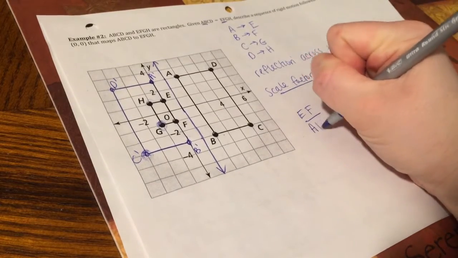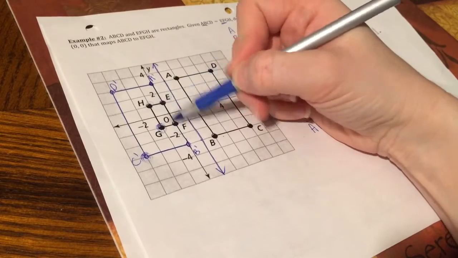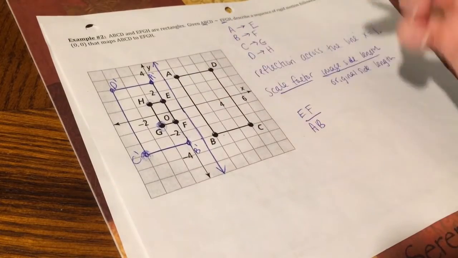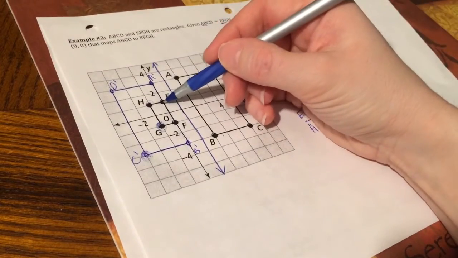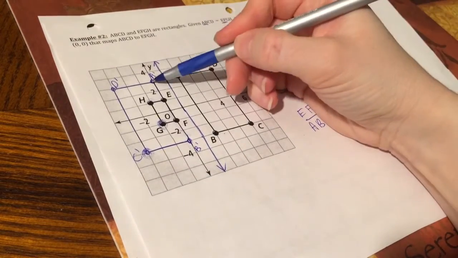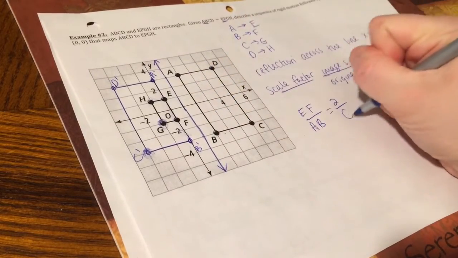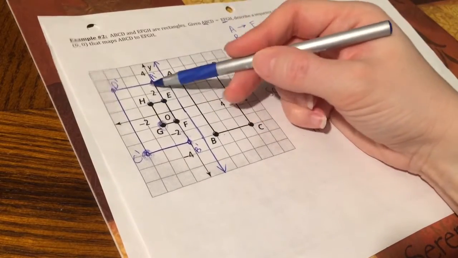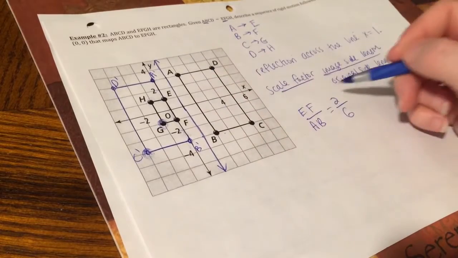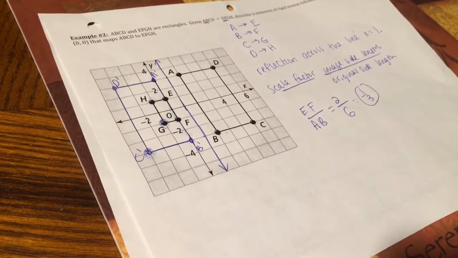And then it corresponds with line AB, right? They're both the right side over here of our figures. Okay, so EF is 1, 2 units long. And AB is 1, 2, 3, 4, 5, 6. So the ratio between this figure and this figure here is 2/6, which reduces to 1/3.